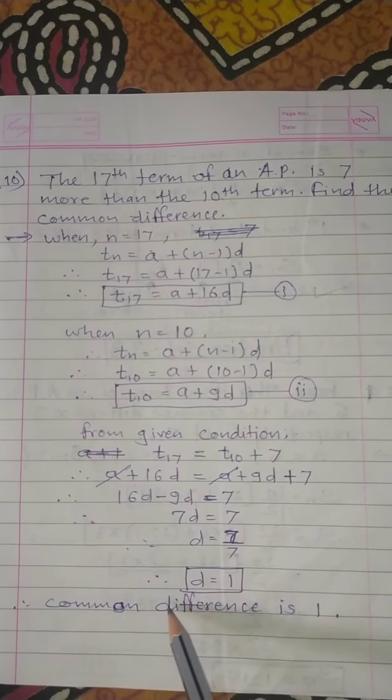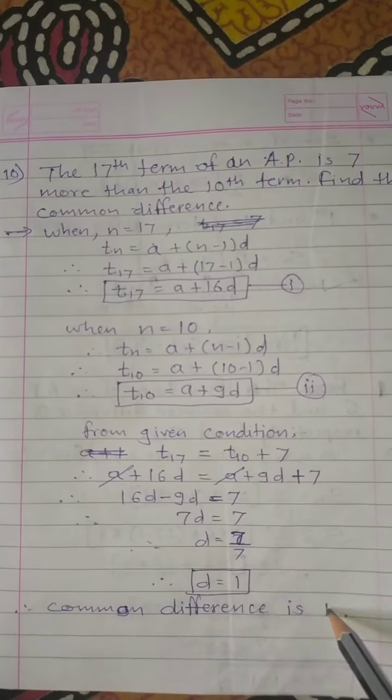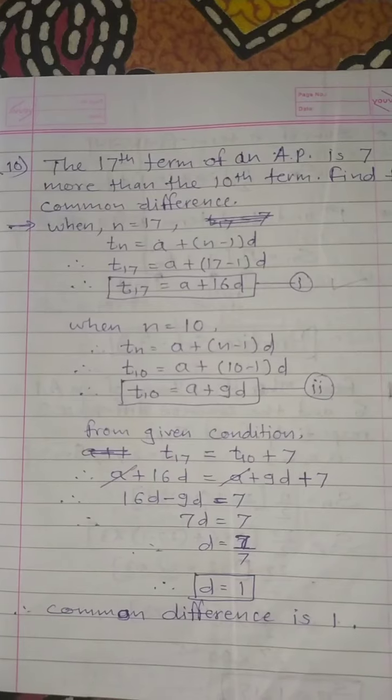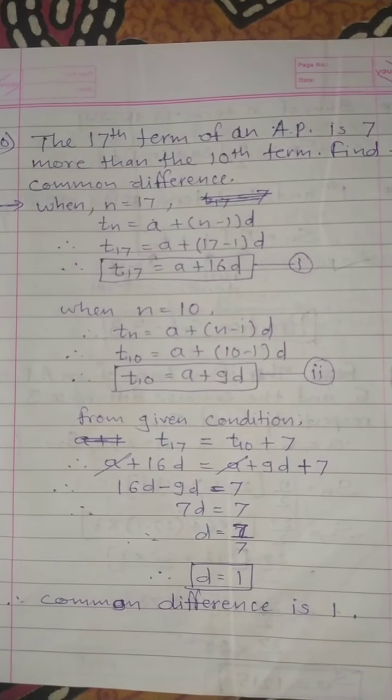So here we find the common difference is 1. Like that we solve that 10th example also, and we completed our practice set 3.2.